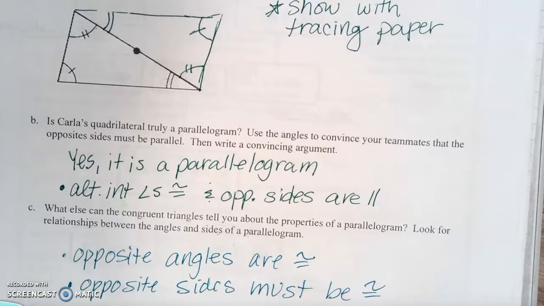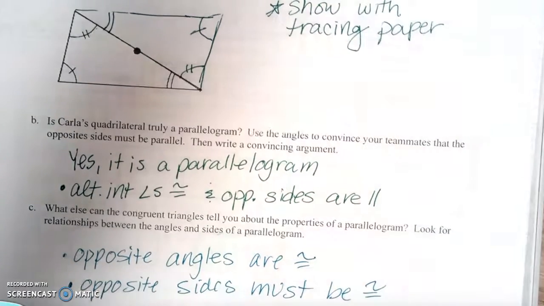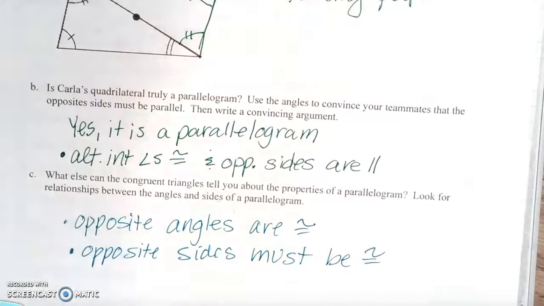Part C says, what else can the congruent triangles tell you about the properties of a parallelogram? Look for relationships between the angles and the sides of the parallelogram. So opposite angles will end up being congruent and opposite sides end up being congruent.